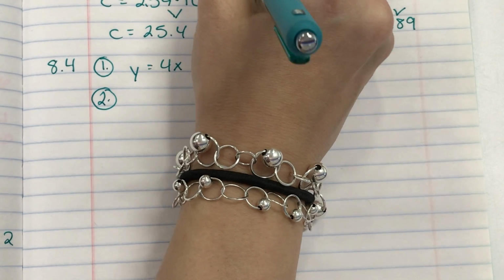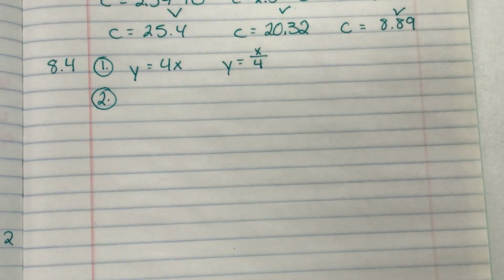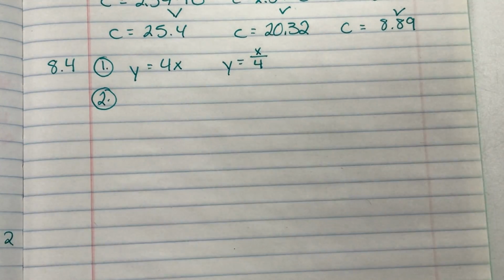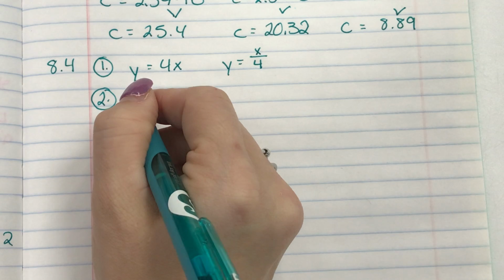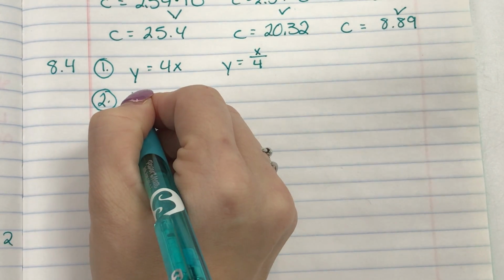8 points. All right, scroll down to number 2. We're going to look at 6 charts. All right, so the first one, 1, 2, 3, 4, 5 by 3.